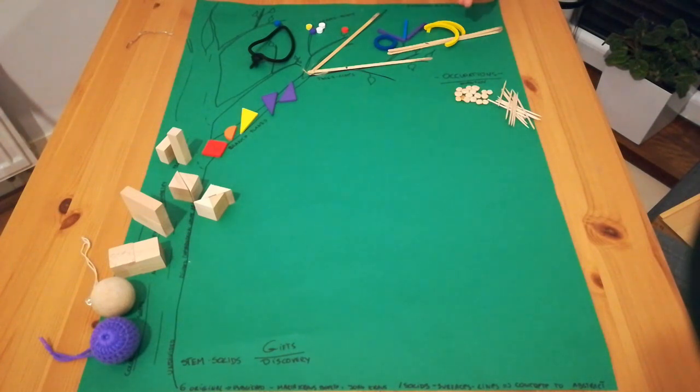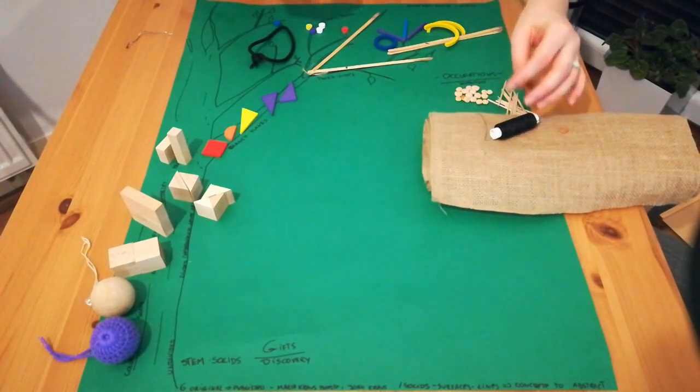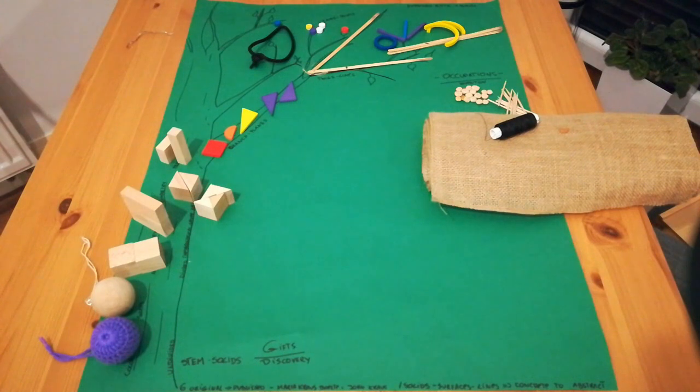Next occupation, for example, connected with lines, would be sewing. So we use fabrics, we sew, we create something from the lines, we design something.